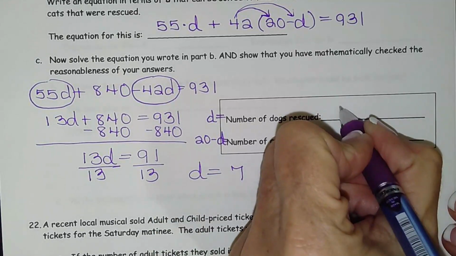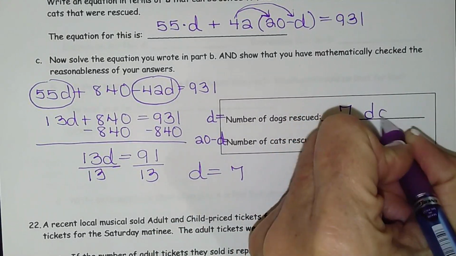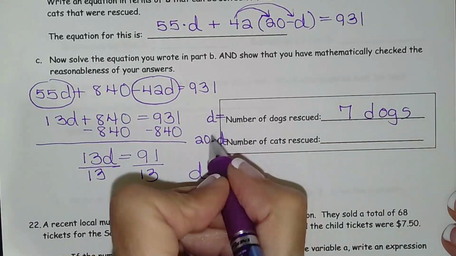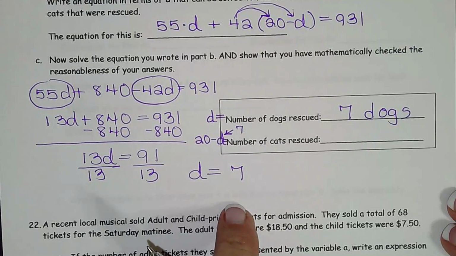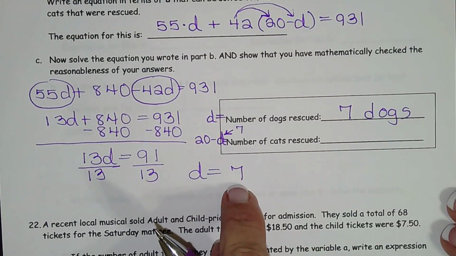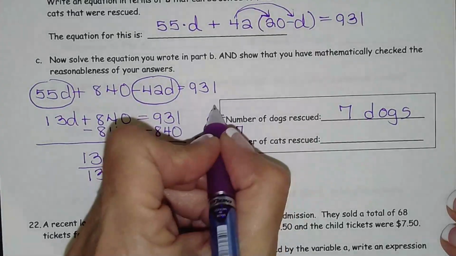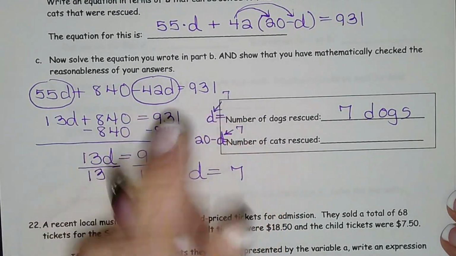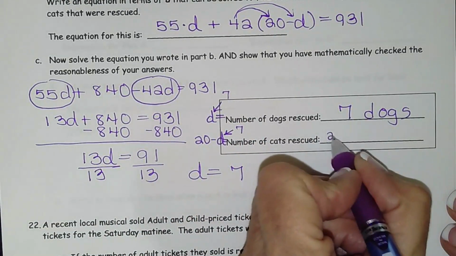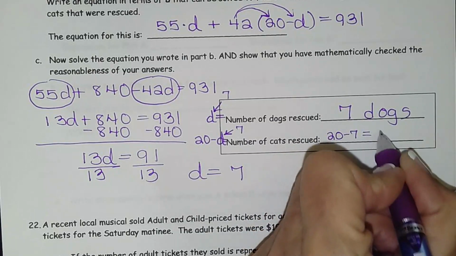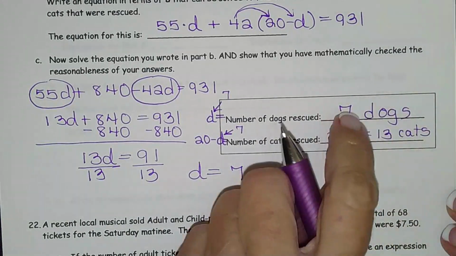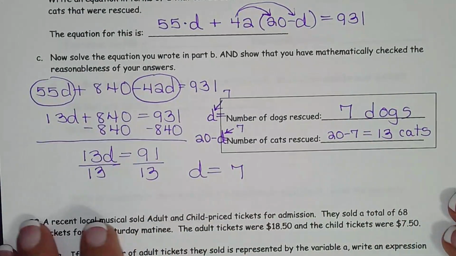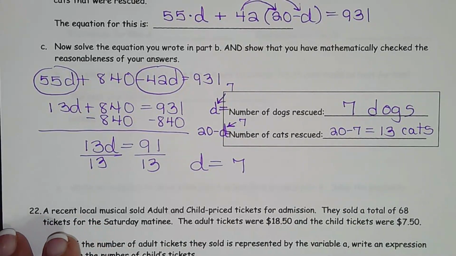So now we know 7 dogs were rescued. And then this is also 7. Remember, every D in the problem now has a value of 7. This one has 7. 20 minus 7 is 13 cats. And you can easily see they add to 20. We're all good.